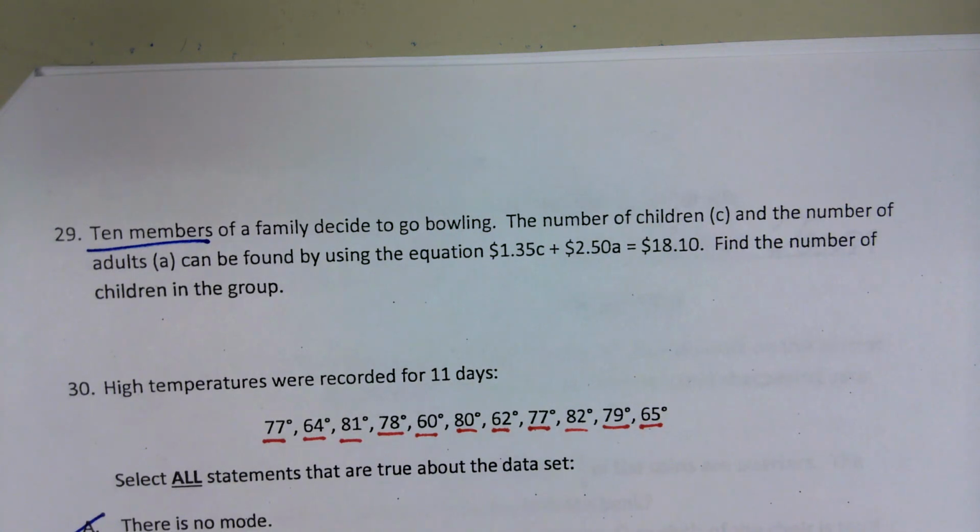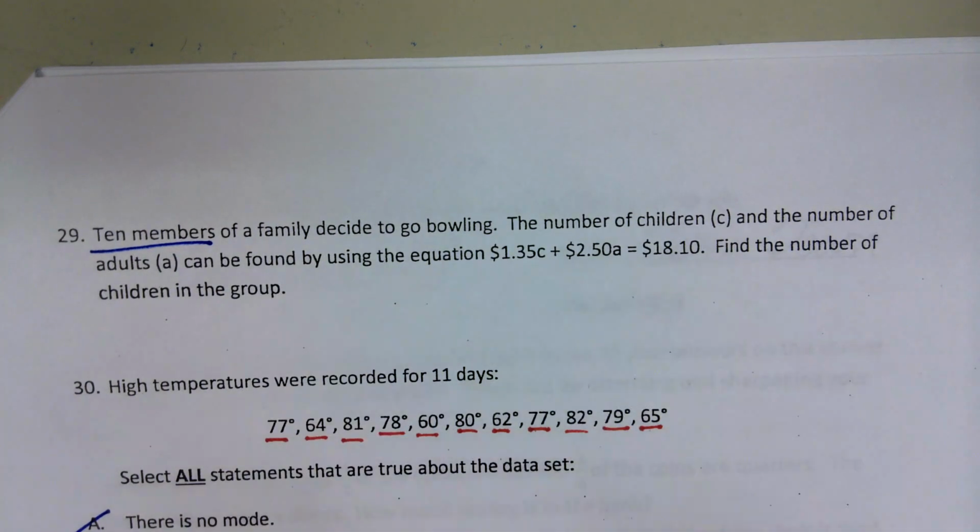So you want to make sure, if you've only got a minute or two left, that may not be enough time to solve this one. I would only do a lot of guess and check if you've got plenty of time and you've already attempted the other problems on the test and you're just coming back to some of the trickier ones.